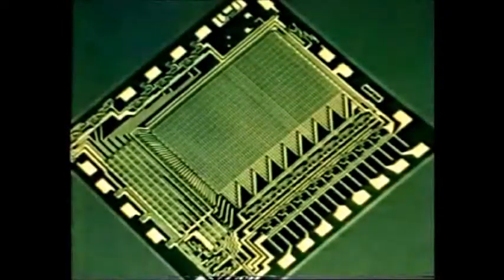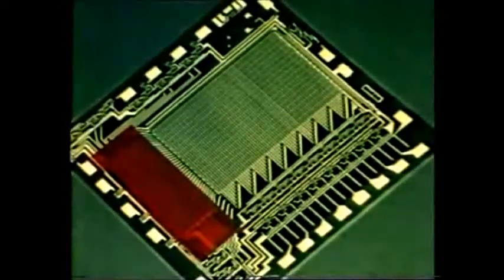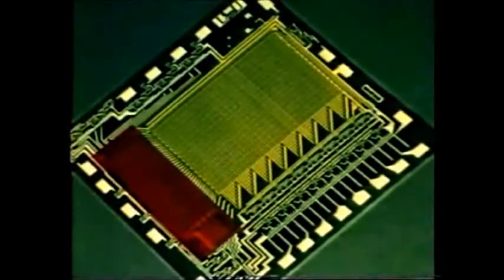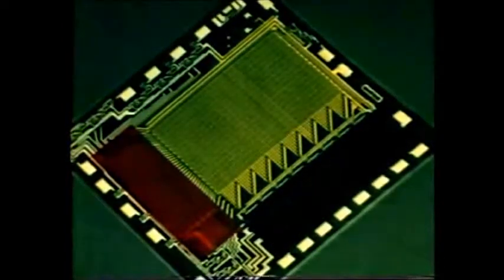Within the integrated circuit, this red area decodes the incoming signal. A larger area to the right, and shaded yellow, contains the memory, whilst the blue region at the bottom is the output section.